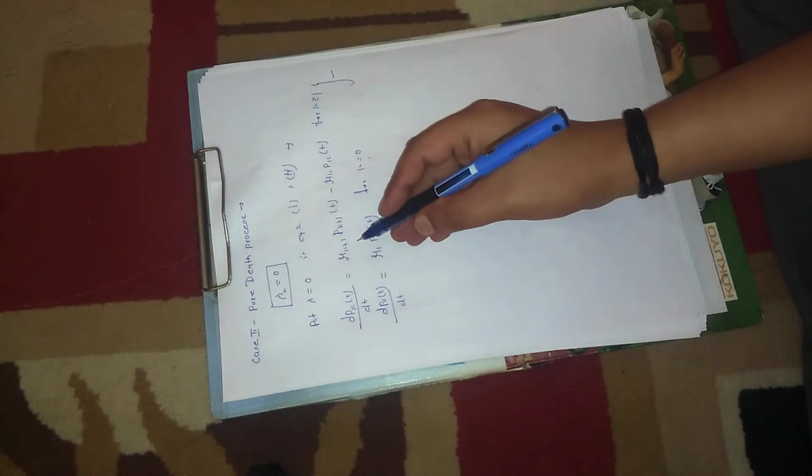Both expressions don't have the lambda term, because lambda equals 0 in a pure death process.